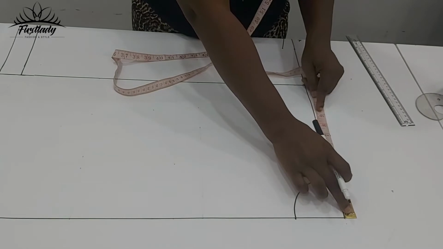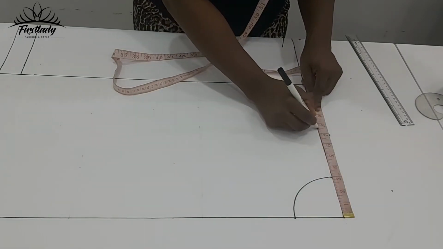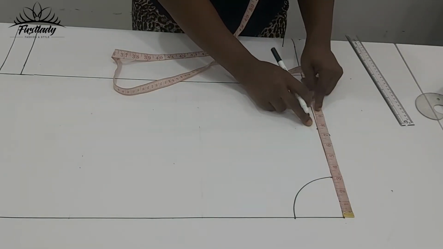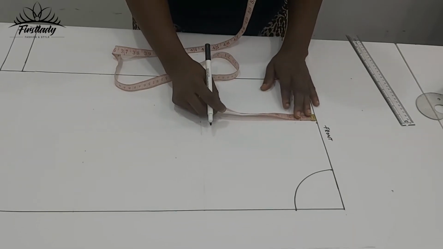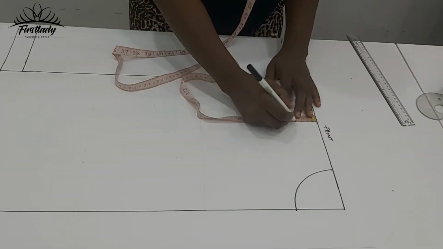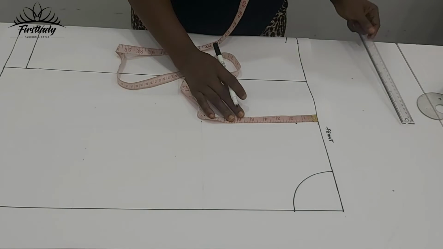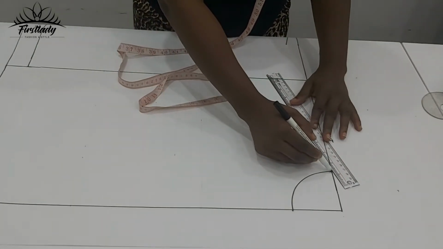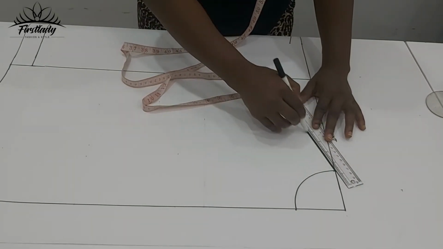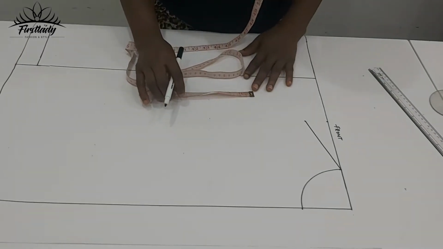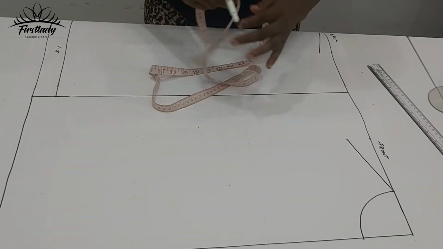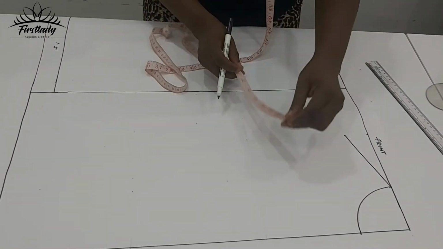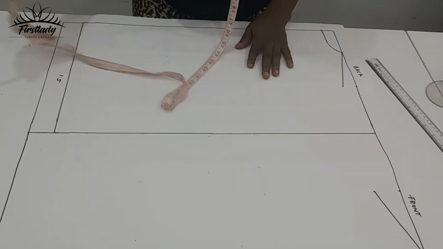So here, I'm going to take the back length, which is 7.5, and then from that 7.5 I will come down by 1.5. For the back is 1.5, for the front is 1.5, for the back is 1 inch. And then on this line here, now we are going to measure.